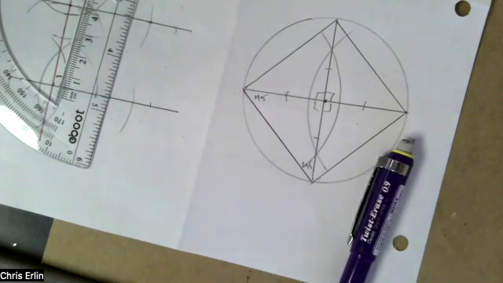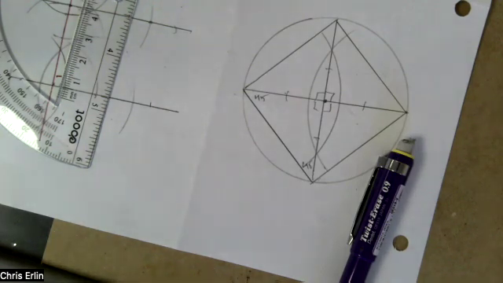Okay, well done, ladies and gentlemen. You've now done successfully round 2 of constructions in geometry. Your homework tonight is to guess what? Redo it. Do the exact same things again. Submit that as your homework for the day.